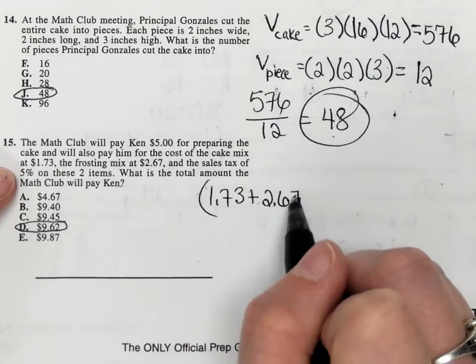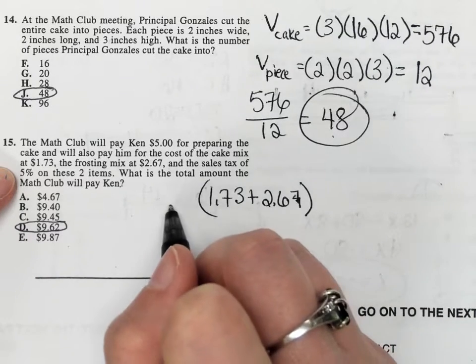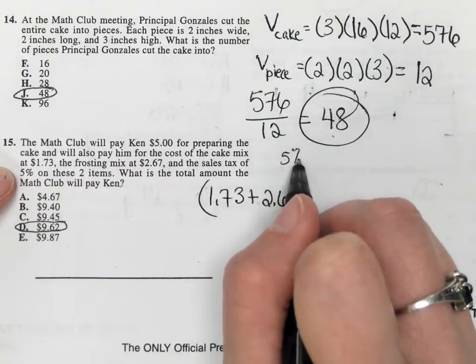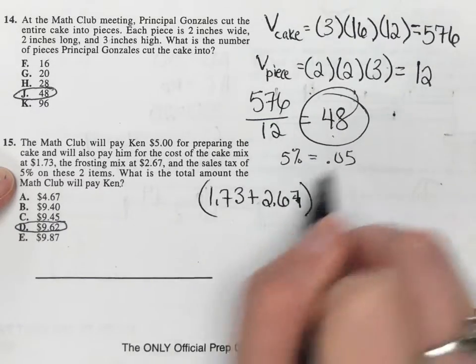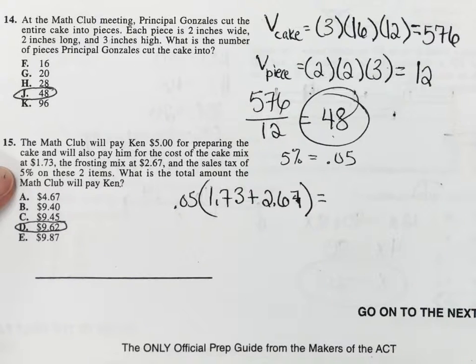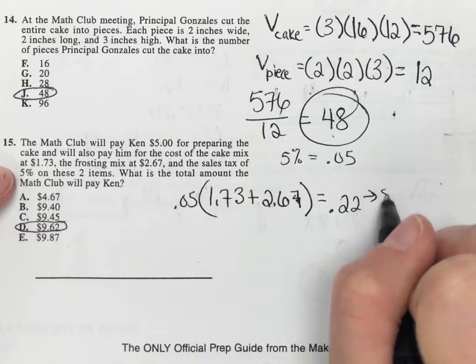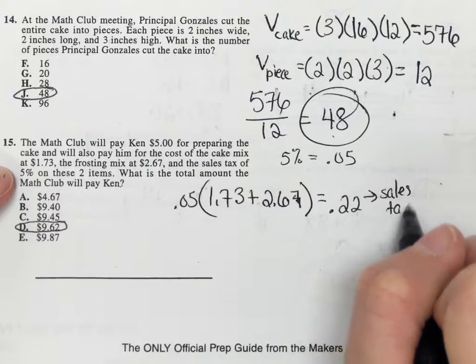But first, before I can add sales tax, I have to figure out what it is. So to do sales tax, you multiply it by 5%, which is 0.05. There you go. When you add the $5 in there? Not yet. There's not a sales tax on it. All right. So the sales tax is 22 cents, right?